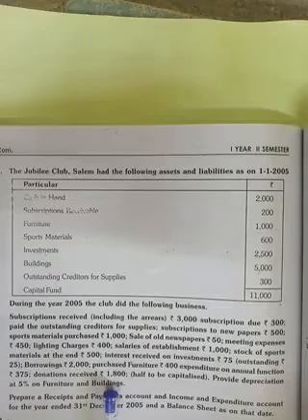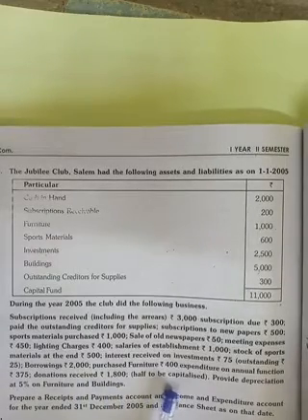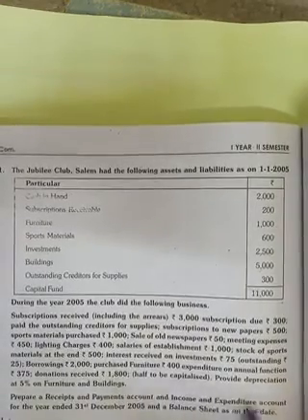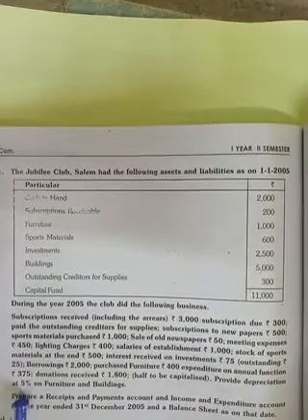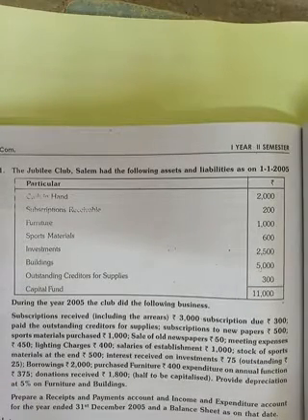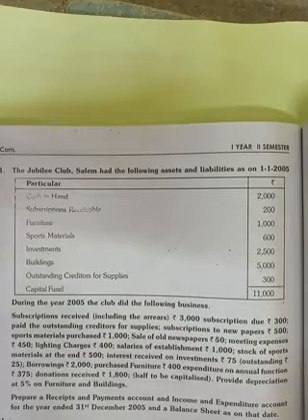Under this donation, half of the amount is to be capitalized. Provide depreciation at 5% on furniture and buildings.